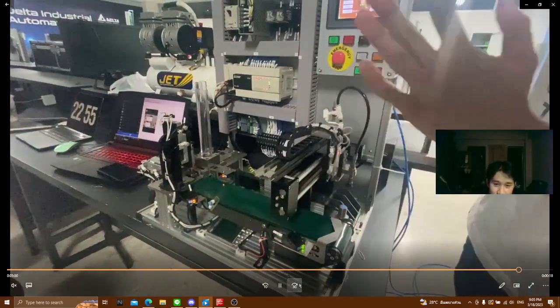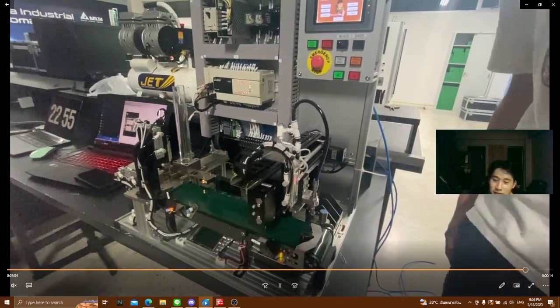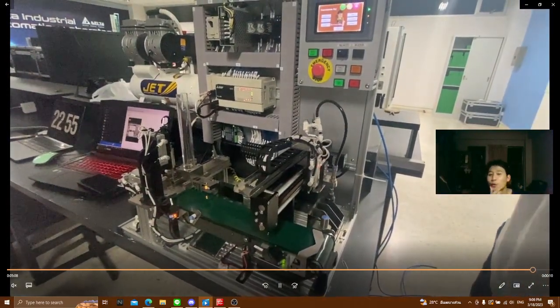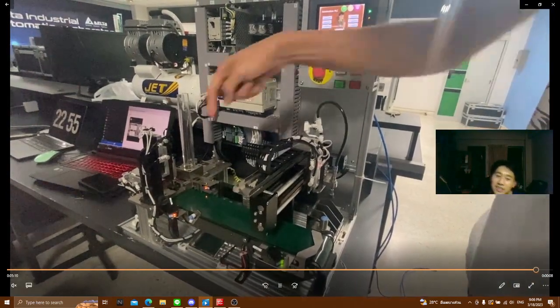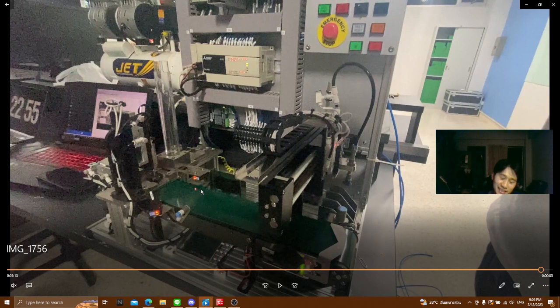See? Right here, so smooth. The one who wrote the code is so smart, so cool. You see, that one is the detection of the eject, and then it will eject.